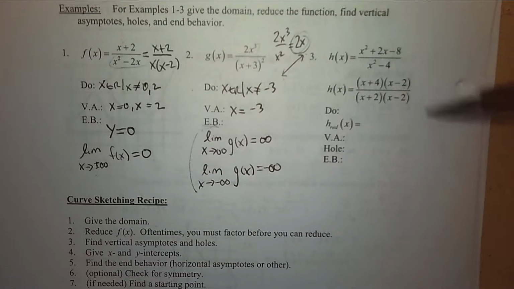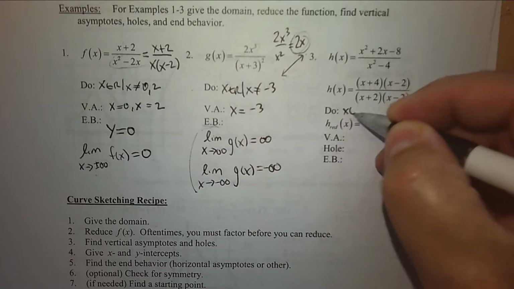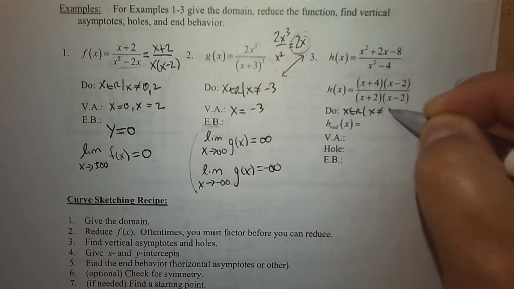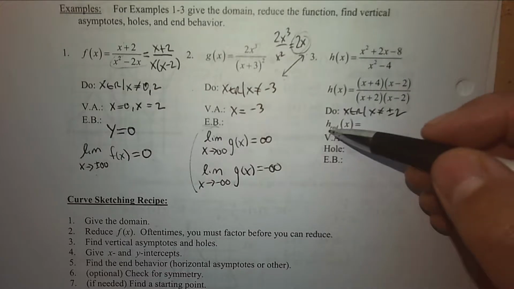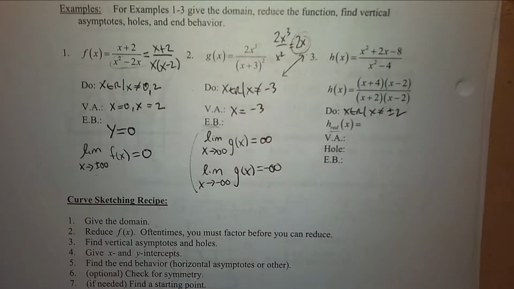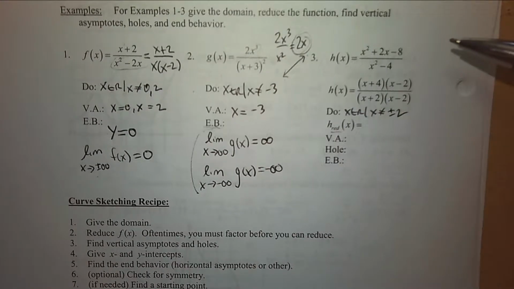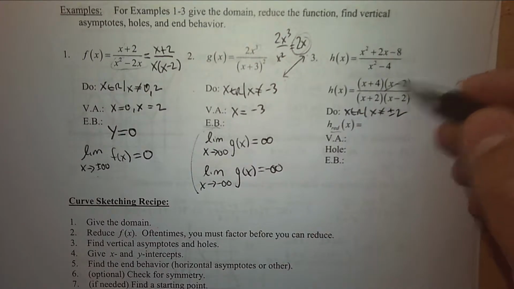Isn't that nice? They factored for you. What's the domain? x cannot equal positive and negative 2. H means what's the reduced form of H, not the color red. So RED there, that's just for that symbol, reduced. Is there something that divides out?